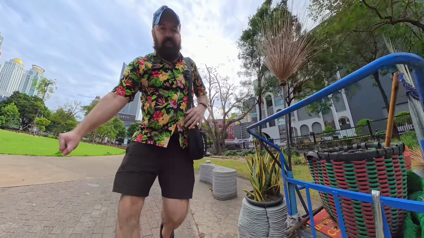Now we enter another part of the park. Now this looks like a gate, but actually it's just an element that is a fence. And this silhouette you see here, I think it might be the silhouette of the king. I'm not 100% certain of that.